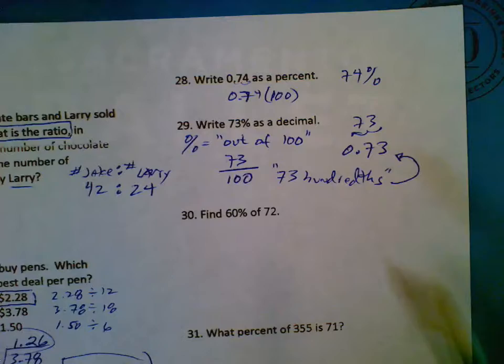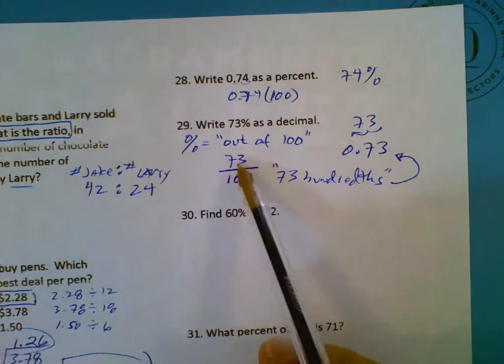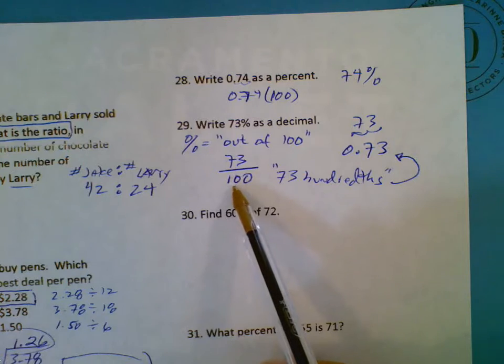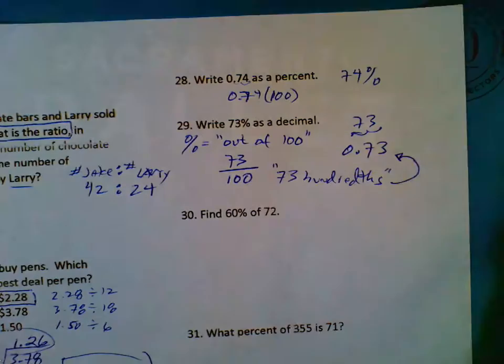Being able to say the decimal number correctly helps me make a connection to how it's to be written as a fraction. In the case of hundredths, that's the one place value that we use as a percent.